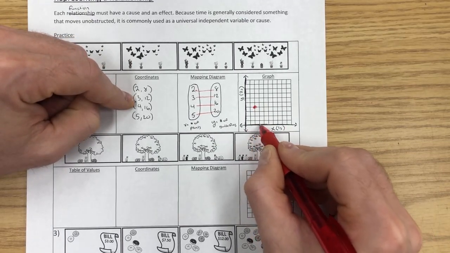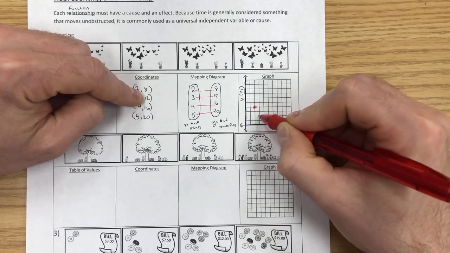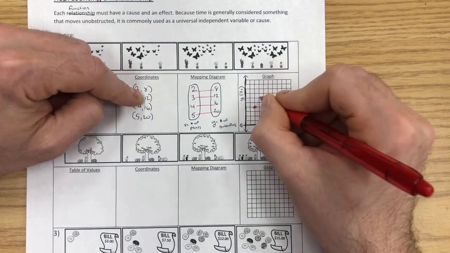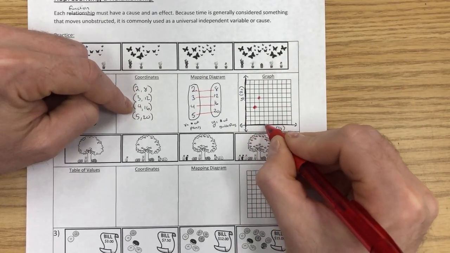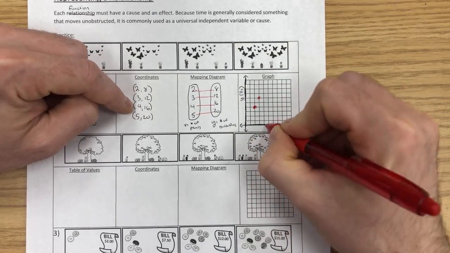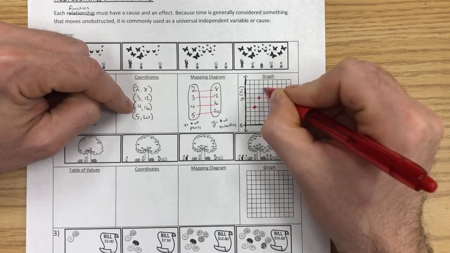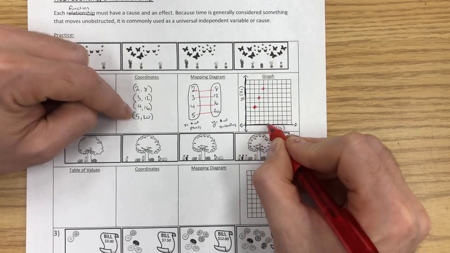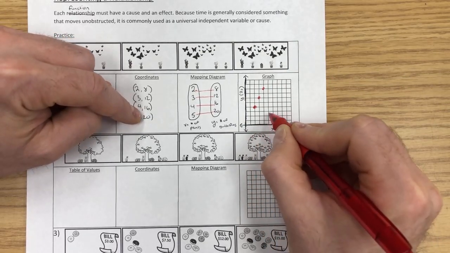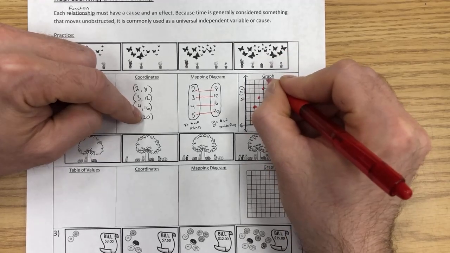So 1, 2, 3. And then I'm going to count up by 2s to 12. So 2, 4, 6, 8, 10, 12. Count over 1, 2, 3, 4 by 1s and count up to 16 by 2s. 2, 4, 6, 8, 10, 12, 14, 16. Count over by 1s, 2, 3, 4, 5, and up by 2s. 2, 4, 6, 8, 10, 12, 14, 16, 18, and 20.